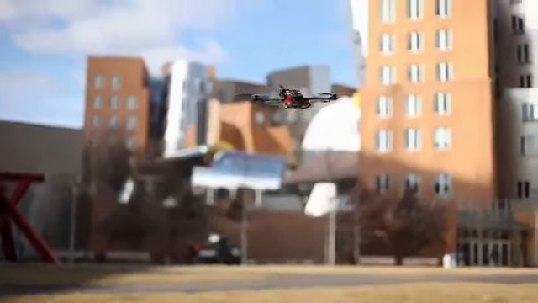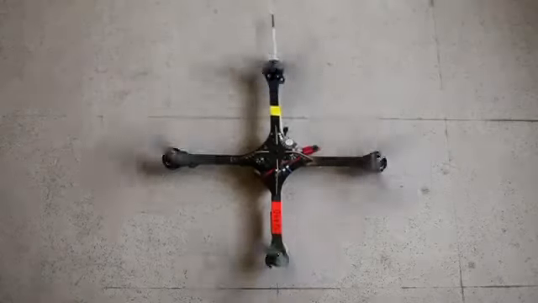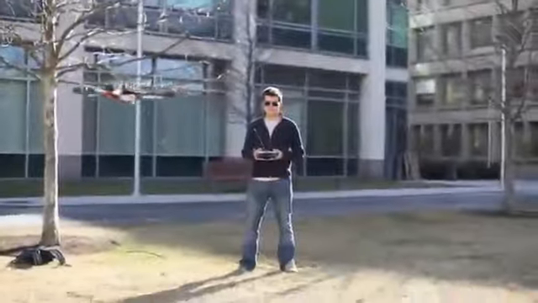This is a quadrotor. It's called a quadrotor because it has 4 propellers that spin and generate thrust. More on that in a second. This is the pilot controlling the vehicle with a radio transmitter.